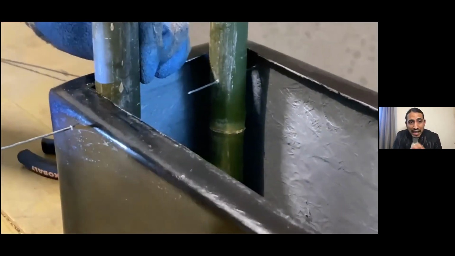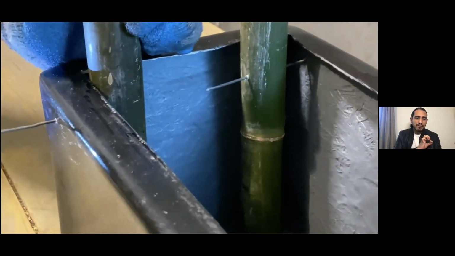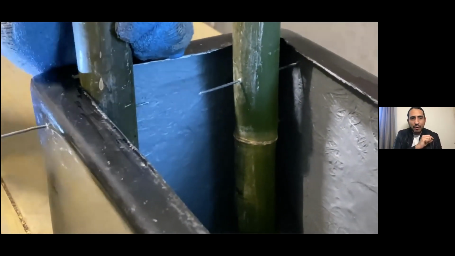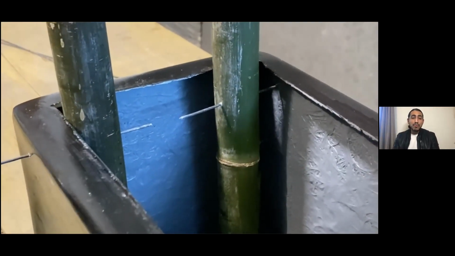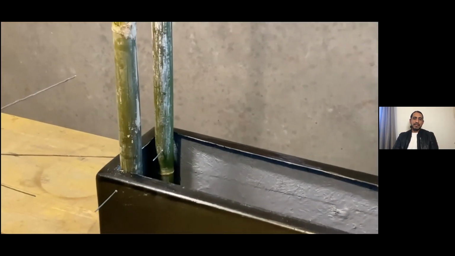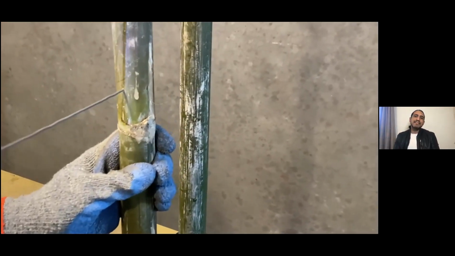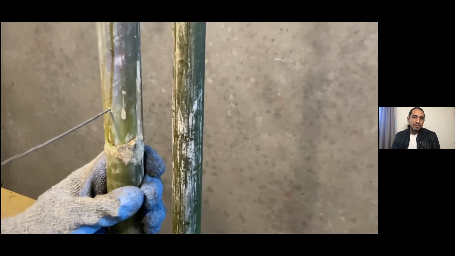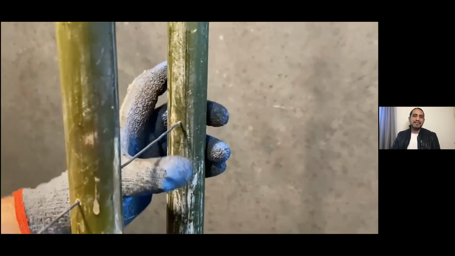I drill the plastic container through the whole thing, of course, and I will connect the bamboo stems directly to my container. In this way, I am able to stand the bamboo stems without any other kind of mechanic, any other trick, just the bamboo stems and the baling wire.